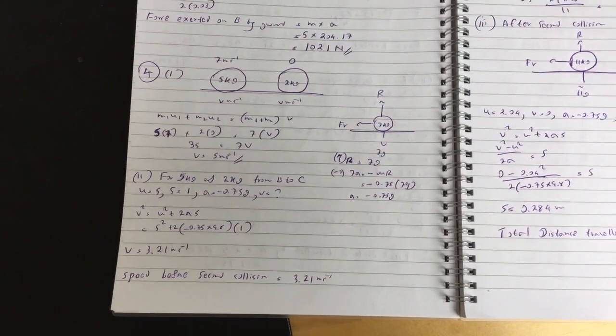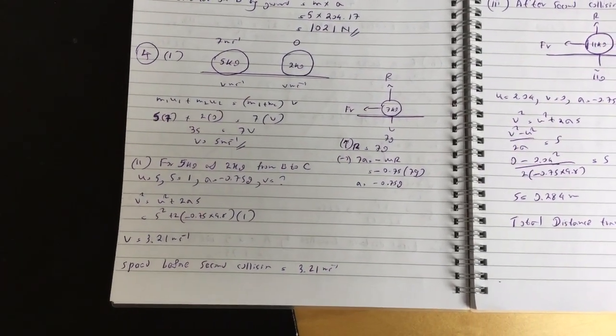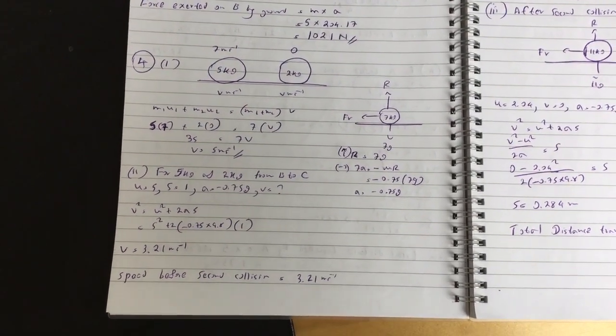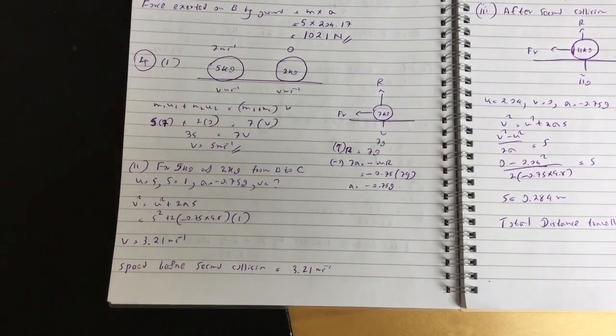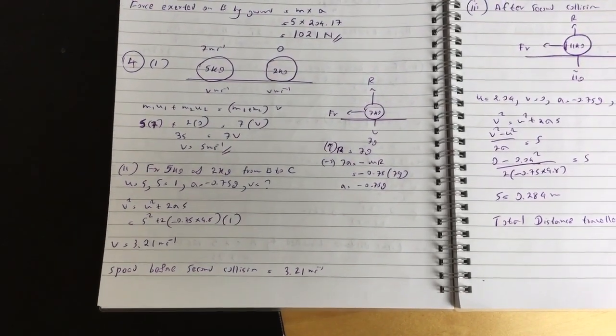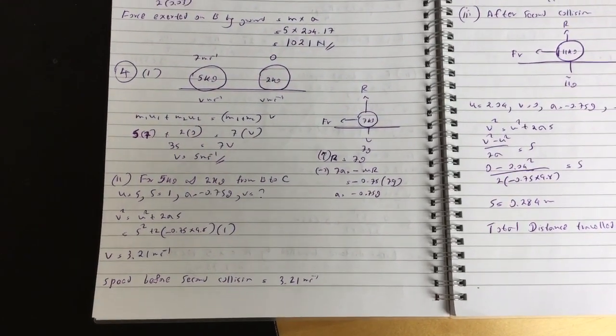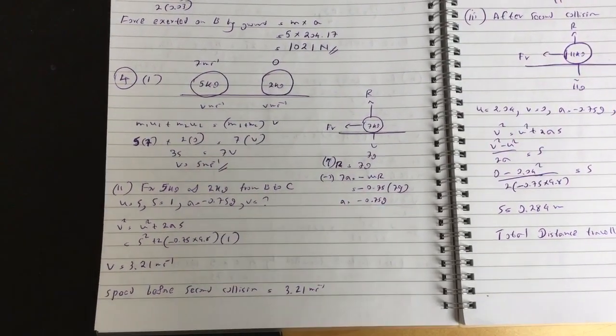To get part 2, you need to first of all work out the speed before the second collision. That wouldn't be the 5 meters per second because there's friction on the ground between B and C. So BC is 1 meter. This is what I haven't written in the question, so if you want to redo that, that's up to you. So it would hit the third object at 3.21 meters per second.